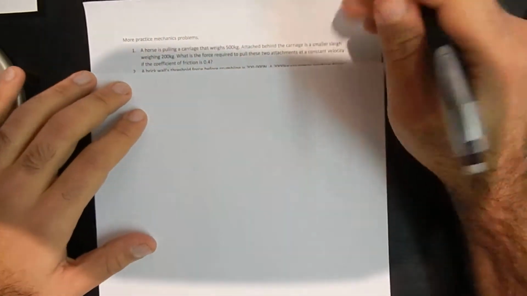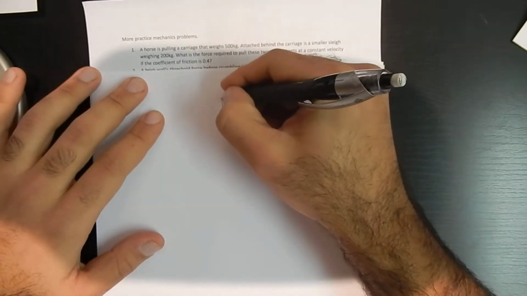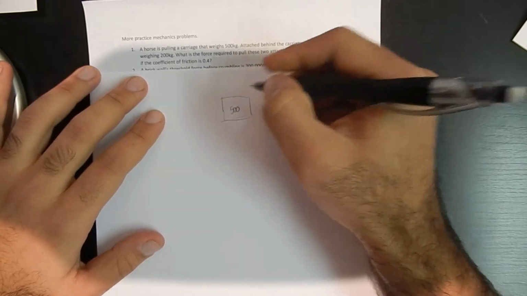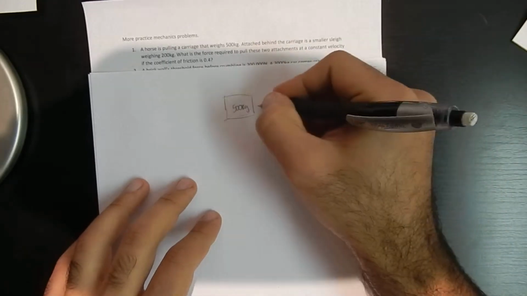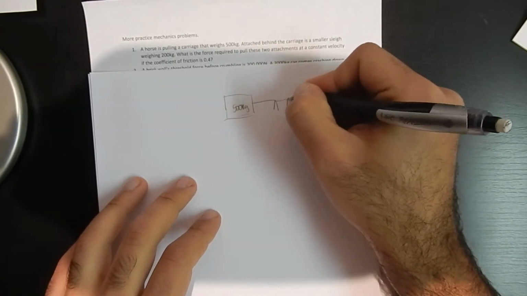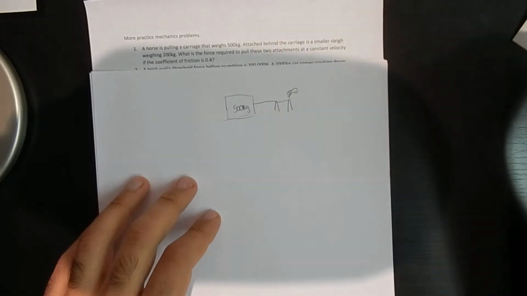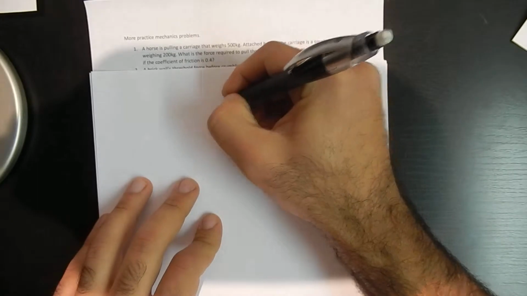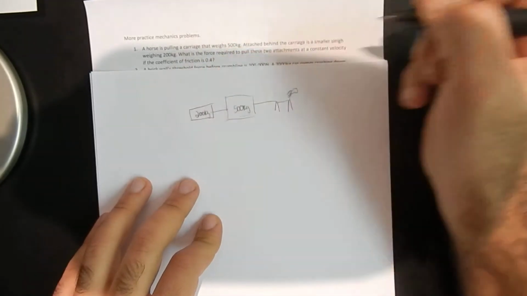I'm just going to draw what the problem's indicating here. A horse is pulling a carriage that weighs 500 newtons. Alright, so here's my carriage. This weighs 500 kilograms. Attached, there's a horse that's pulling it. Let me just draw my little horse. Attached behind the carriage is a small sleigh weighing 200 kilograms.